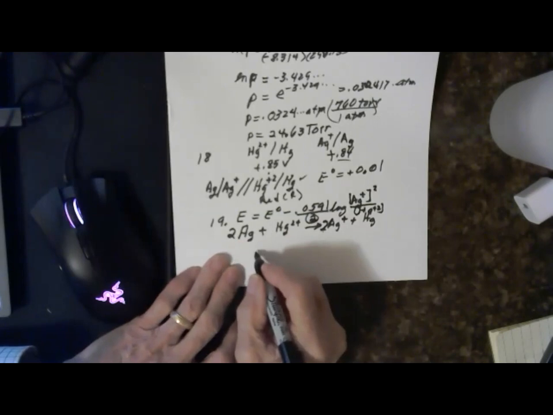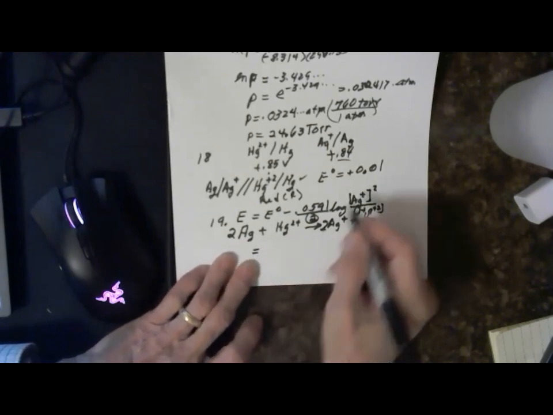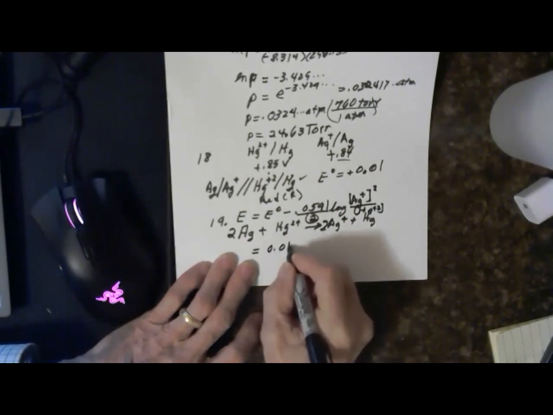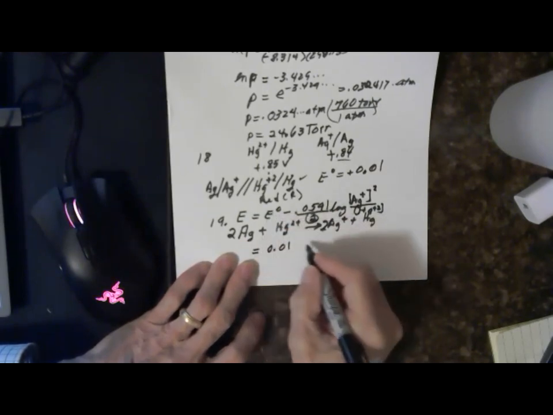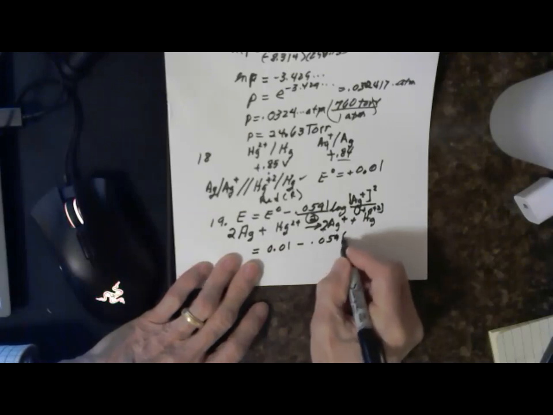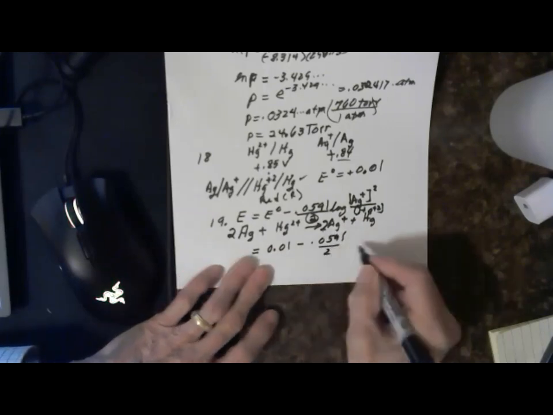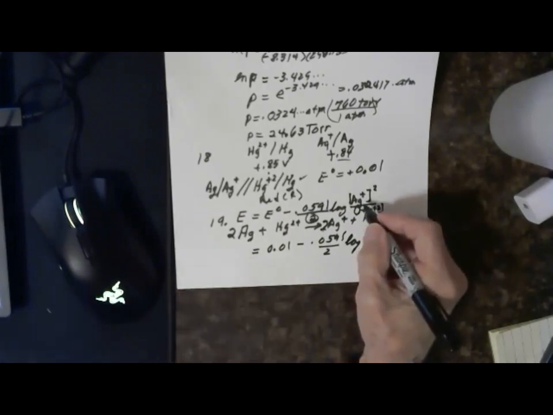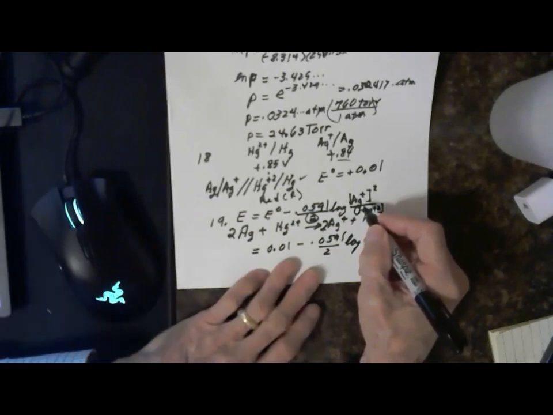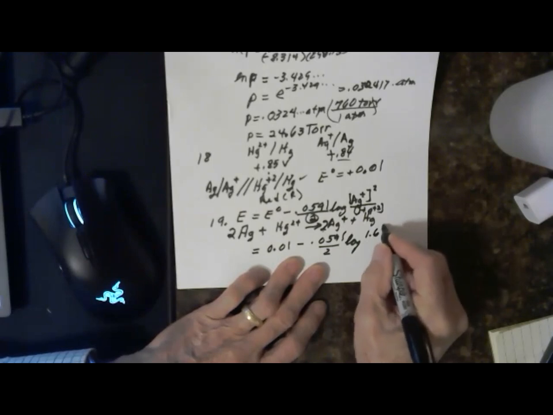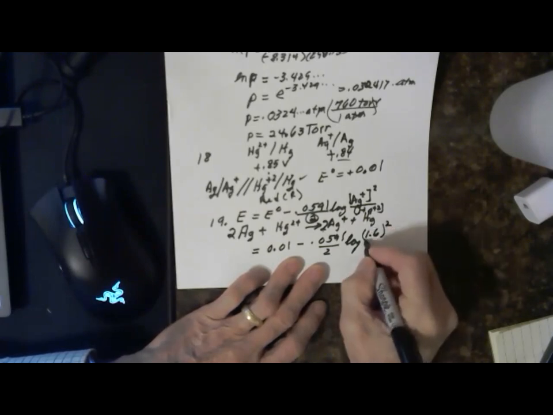So let's put in the numbers that we have now. So we have 0.01 is the E0 minus 0.0591 divided by 2, log, the silver plus concentration given in this problem is 1.6 molar. And that is squared.